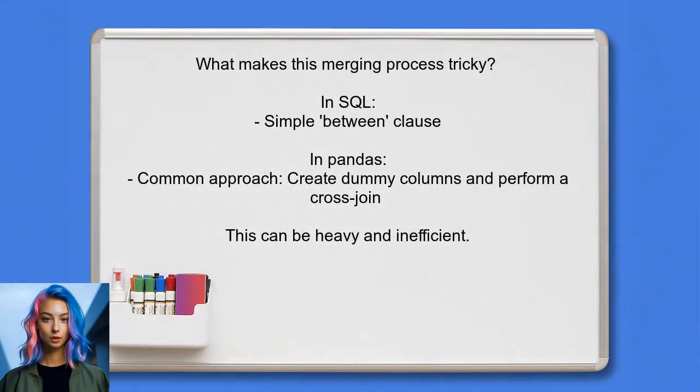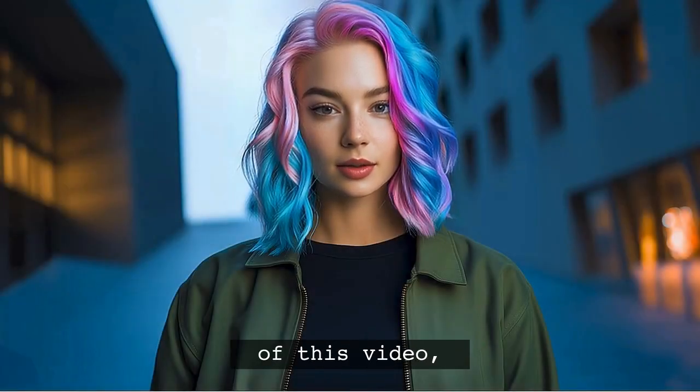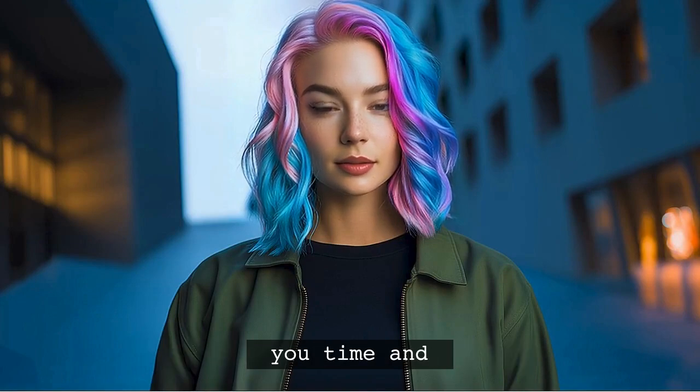So what makes this merging process tricky? In SQL, it's straightforward to use a simple between clause. However, in Pandas, the common approach involves creating dummy columns and performing a cross-join, which can be heavy and inefficient. Let's break down the options. And stick around. By the end of this video, I'll share a more elegant solution that can save you time and resources when working with large data frames.